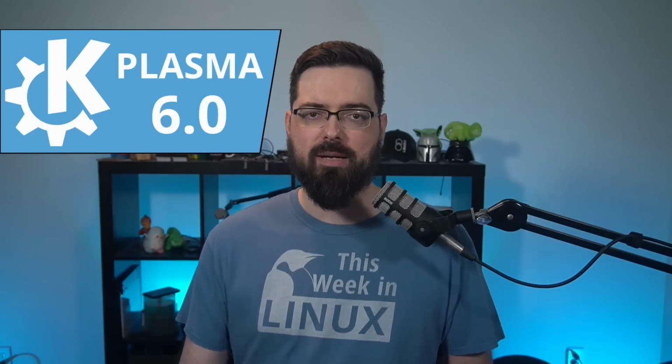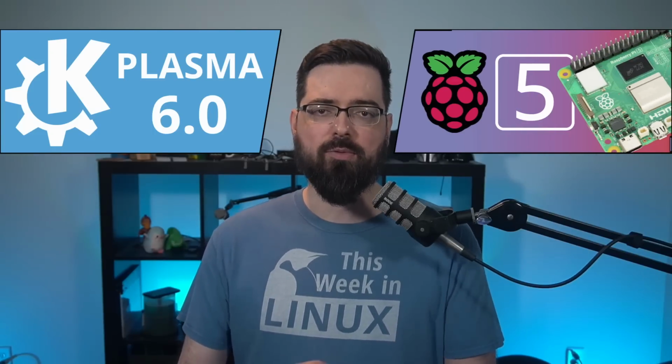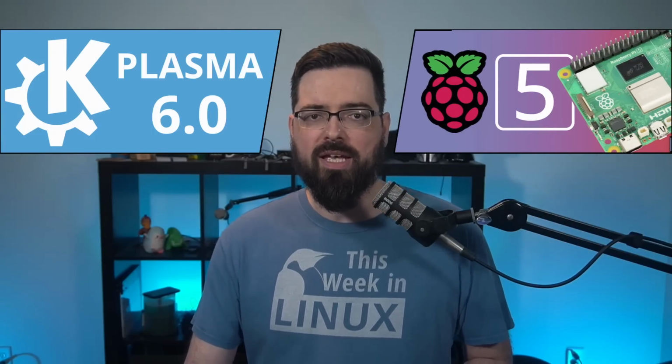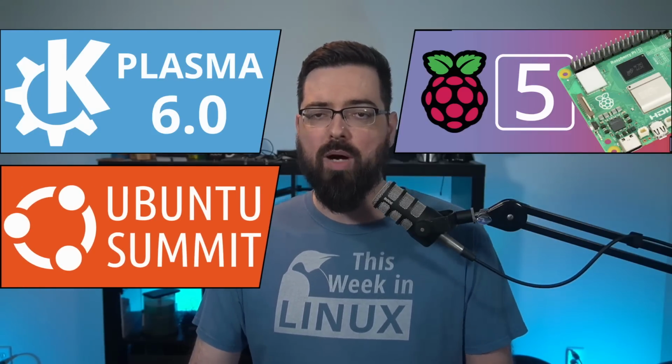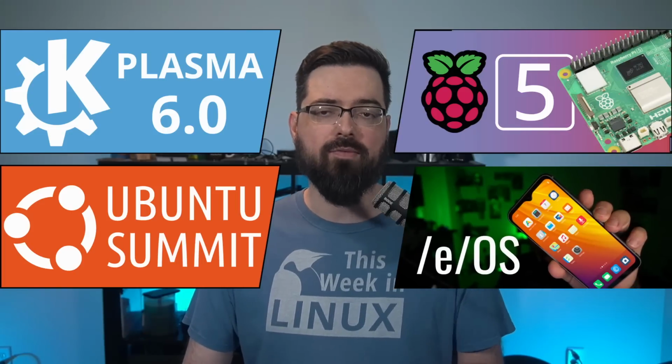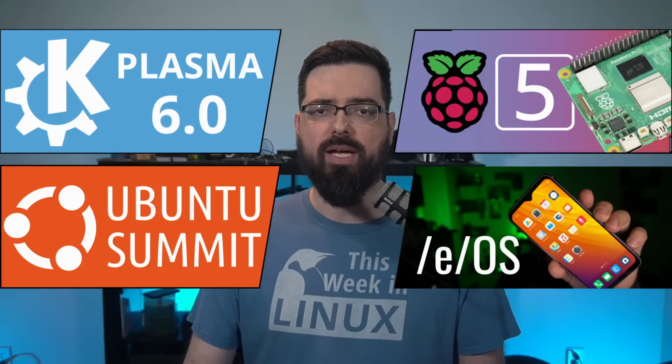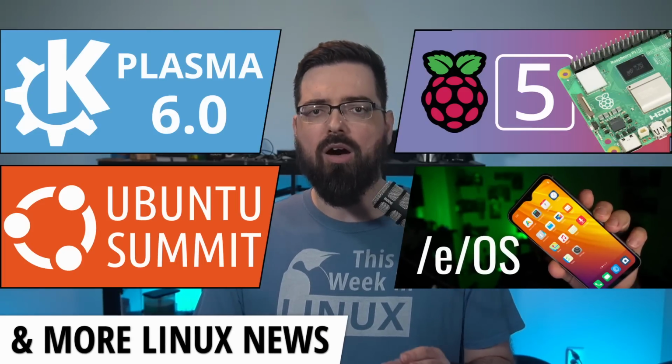On this episode of TWIL, the KDE community have announced the release date for the Plasma 6 desktop. The Raspberry Pi Foundation has announced that they are starting to hit the roads with Raspberry Pi 5s. The Ubuntu Summit is next week, and I'll be there. So this week, I'll let you know what I have planned to do while I'm there. Plus, we have a ton of software updates to check out, from EOS to the Lutris gaming tool. All of this and so much more on this episode of This Week in Linux, your source for Linux news.